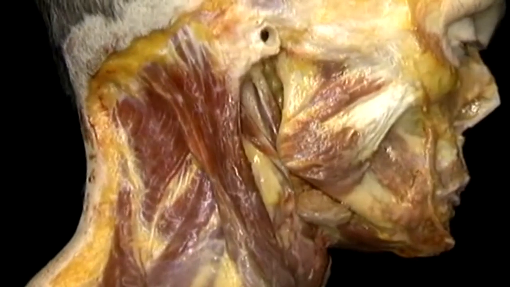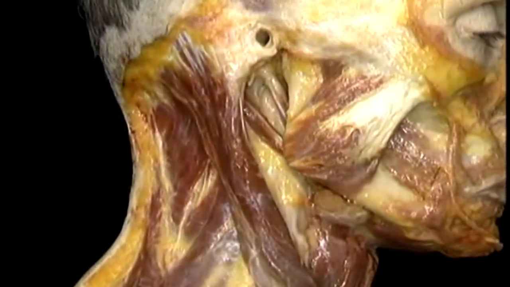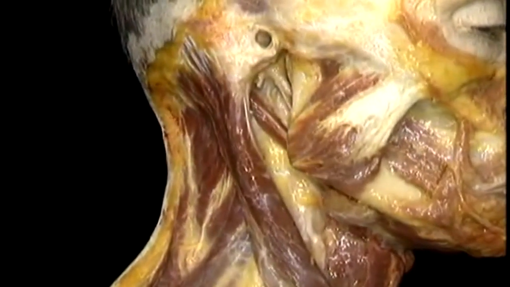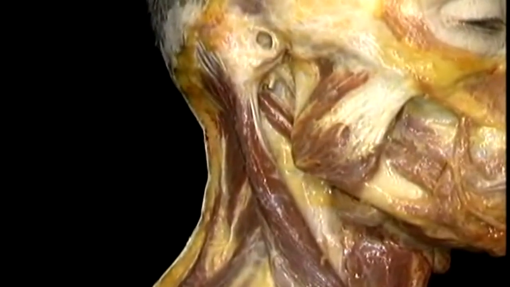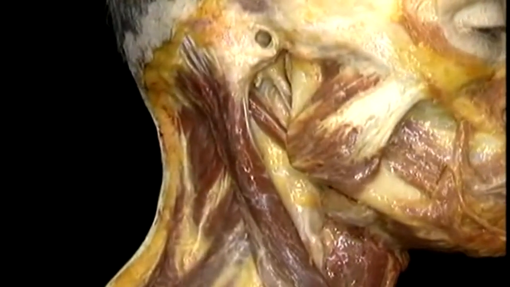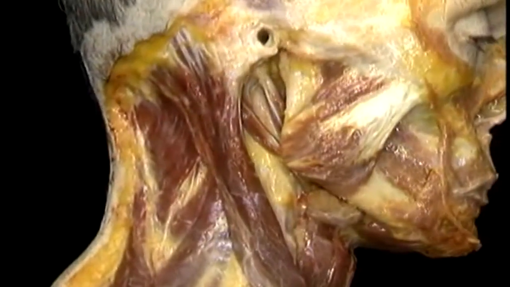To look at the deep part of the parotid gland, we'll start with a dissection in which the whole of the gland has been removed. This is a good opportunity to see, all in one place, a number of structures that we've learned about separately. Let's take a good look round.